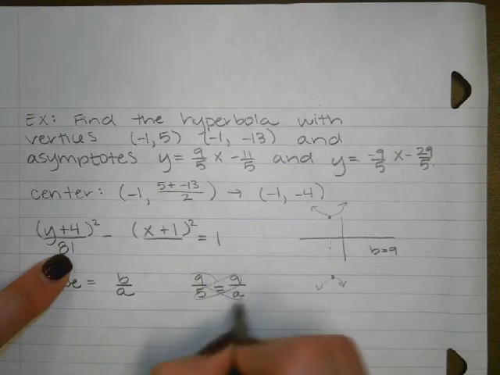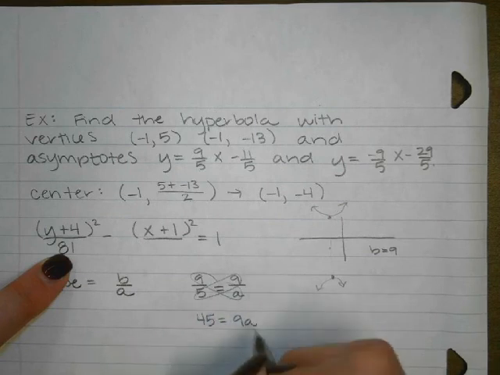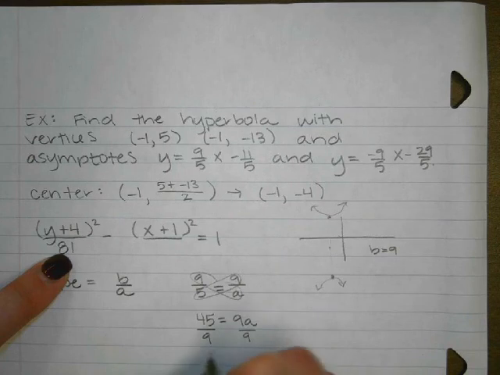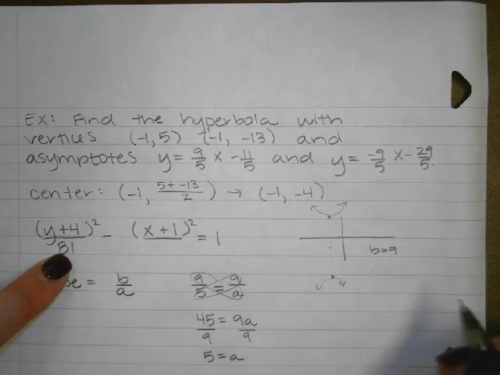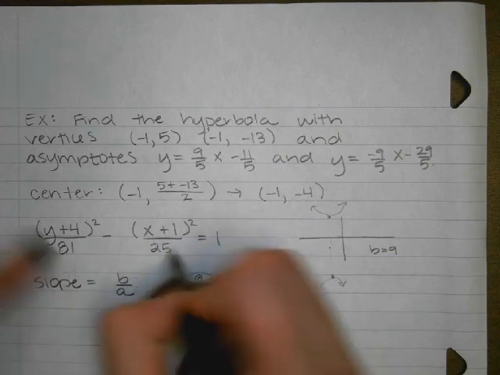So now I'm going to go ahead and cross multiply. I have 45 equals 9a. I'm going to go ahead and divide by 9, and of course I get that a is 5, which is what I expected. So now I can go ahead and say 5 squared is 25.